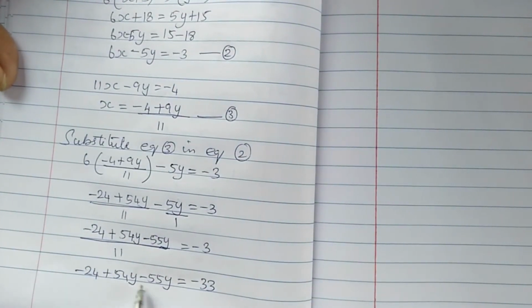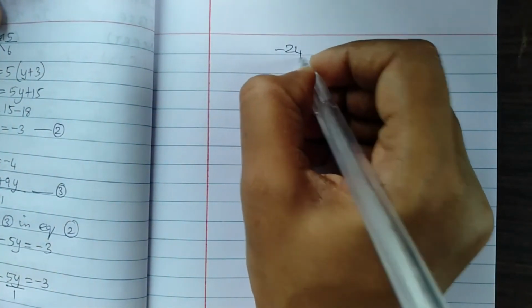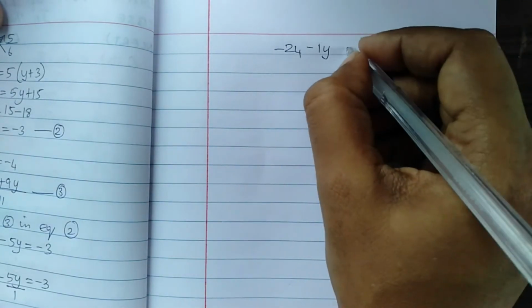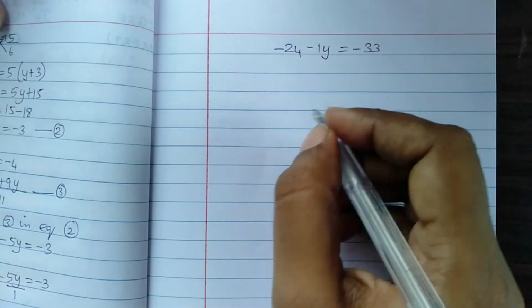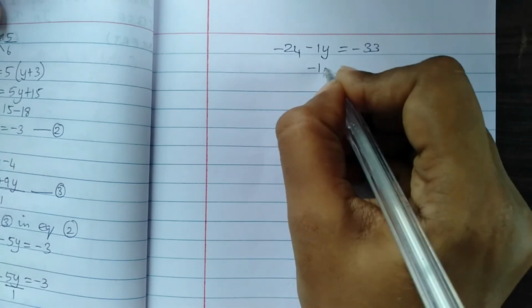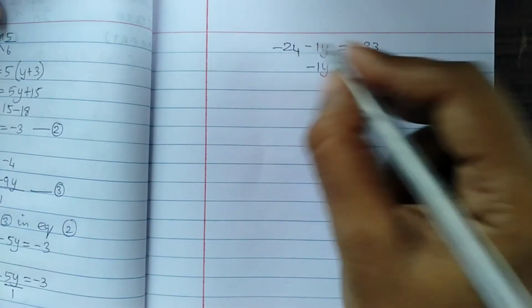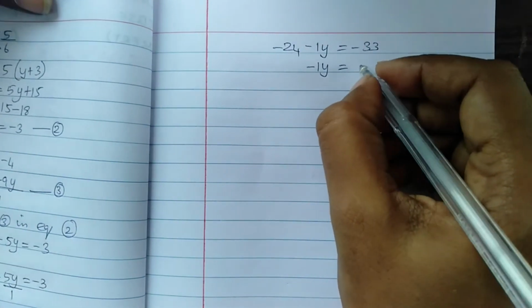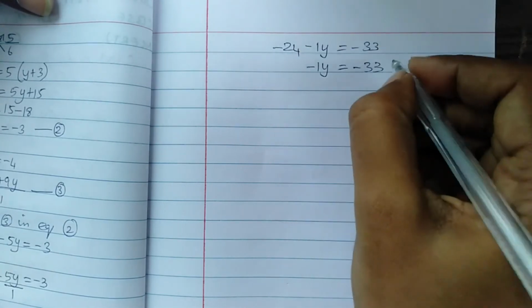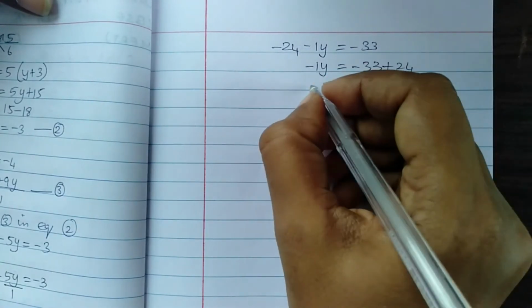Now here let's solve this. Plus 54 and minus 55 is minus 1y. So minus 24 minus 1y is equal to minus 33. Now 1y remains there, so minus 24 goes to the right hand side, minus 33 plus becomes plus 24.